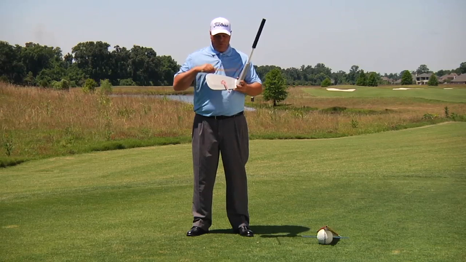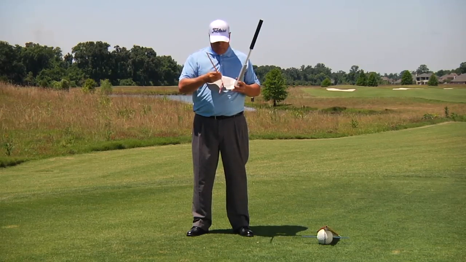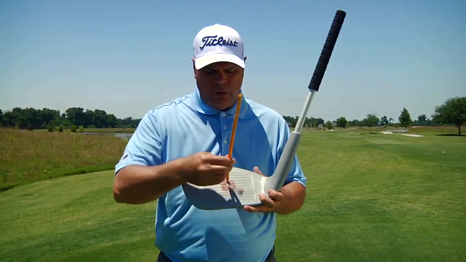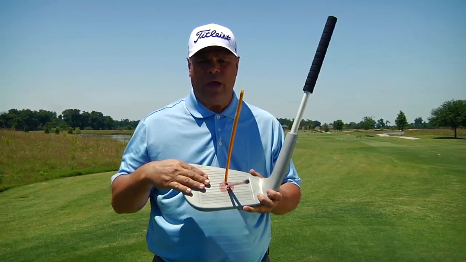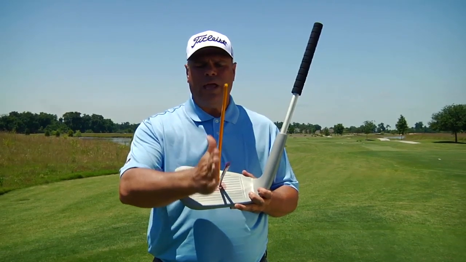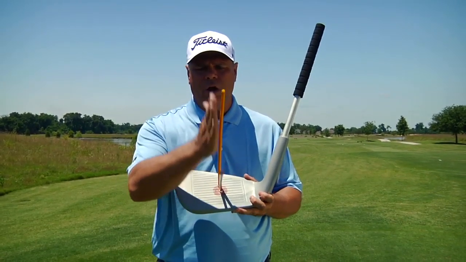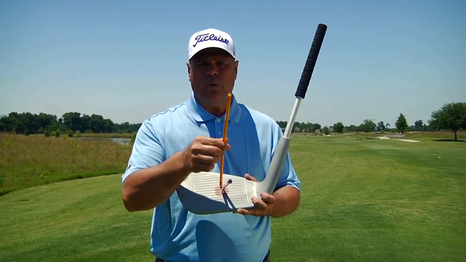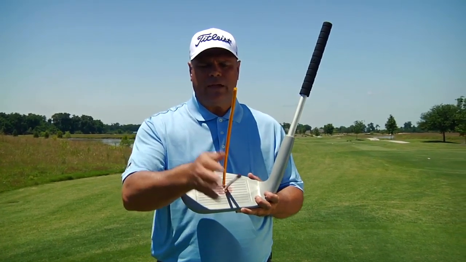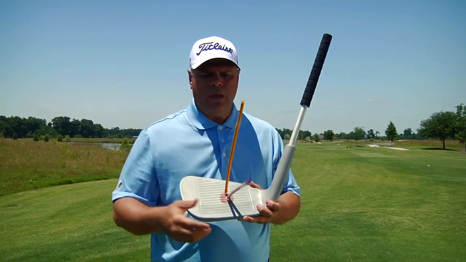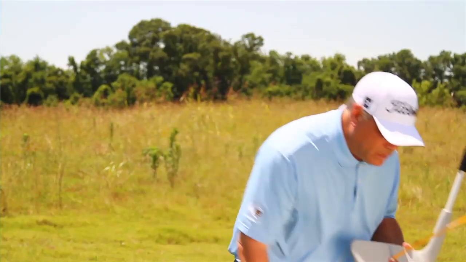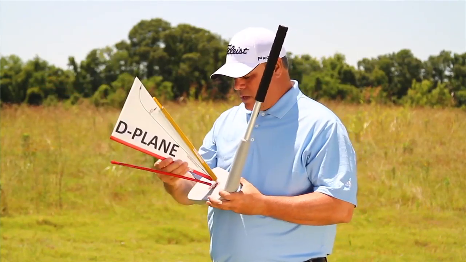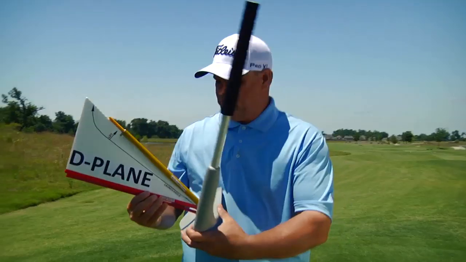The second thing that forms the D-plane is what we call normal to the club face, shown by this yellow stick. Normal to the club face is perpendicular to the club face in every way. So again, two lines create a plane. Here is our plane created by the path of the club and the direction that the face is pointing. Now, that could be vertical or tilted. Then we create the D-plane, and there is the D-plane here.